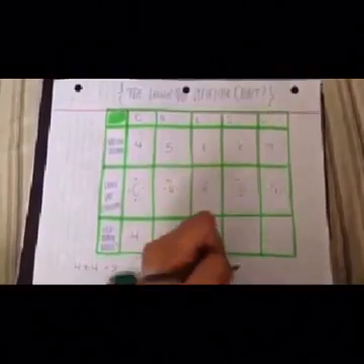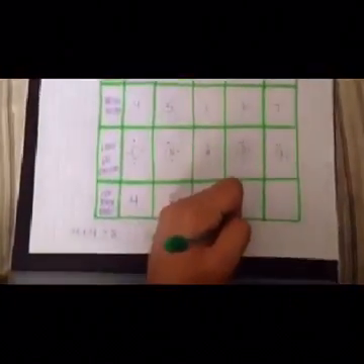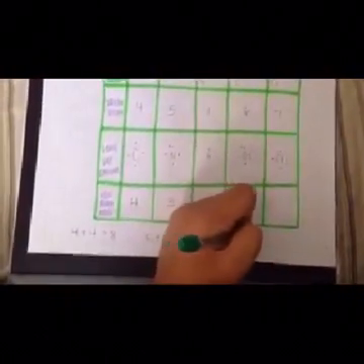Okay, so for oxygen, you would have to go 6 plus 2, that way it equals 8. So 2 bonds equals 8 valence electrons. And everyone knows 7 plus 1 equals 8. So you need 1 bond to create 8 valence electrons for chlorine.